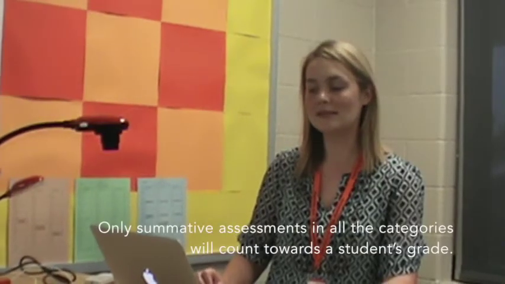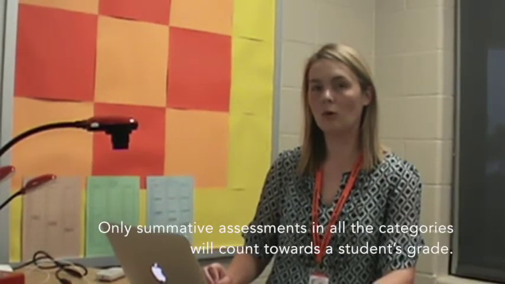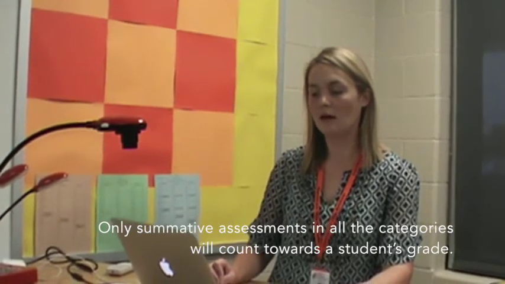Only summative assessments in all the categories will count toward the student's grade. Our gradebook would use all summative assessment data points from all the standards to create a comprehensive grade for the student. Using all the summative assessment data points allows us to use a body of evidence to provide a grade for a student. Now we will take a closer look at the assignments. We will have Mrs. Stoffer, a 7th grade reading teacher, walk you through interpreting these assignments.